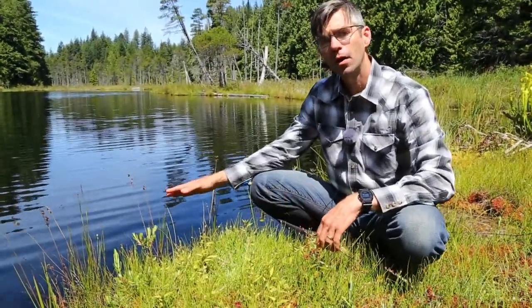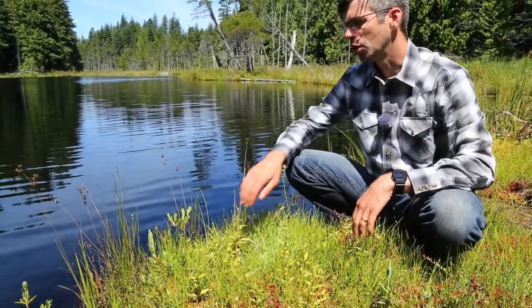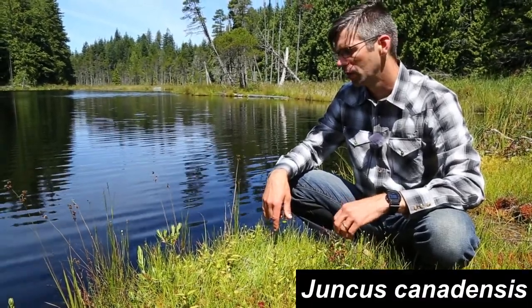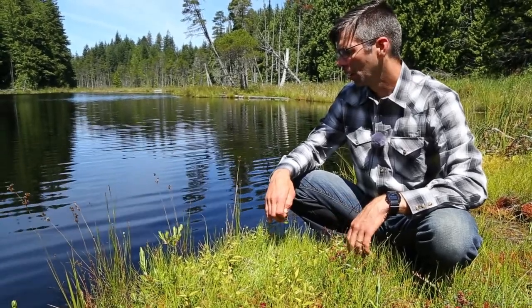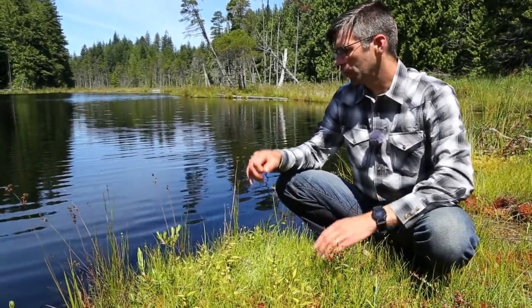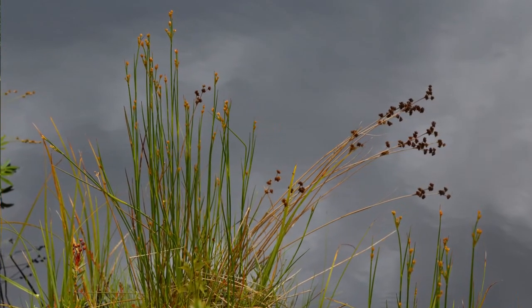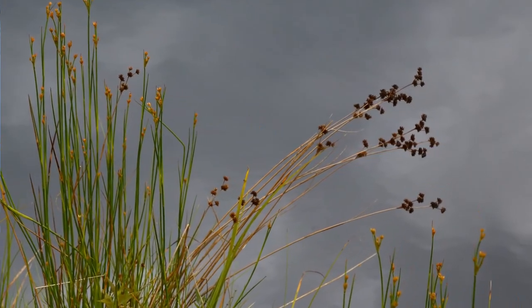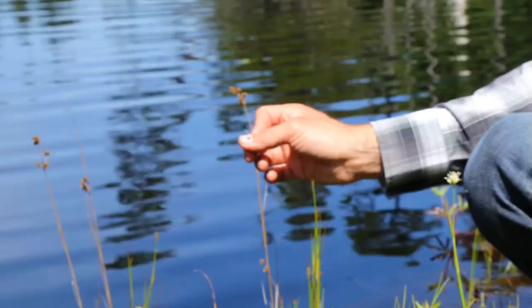And then beyond that plant, right along the edge here, is a juncus, a rush, and this is Juncus canadensis. It's actually a non-native juncus. Most of our juncus species are native. And this one, we could see that last year's stems are here as well, and they have pretty dense clusters of capsules and flowers, or I should say flowers first and then they become capsules.